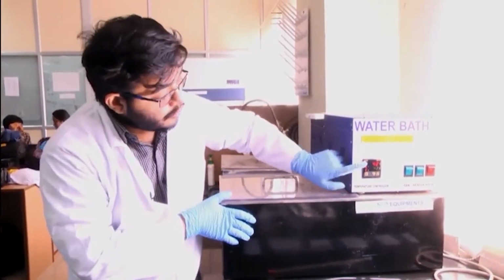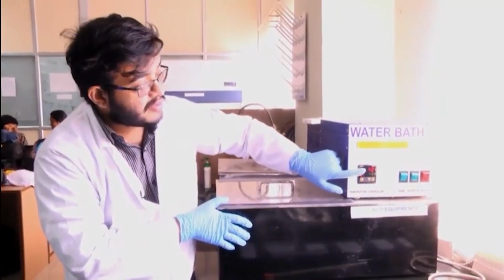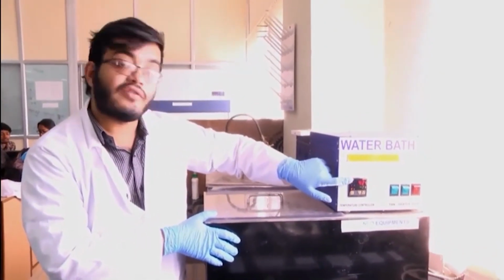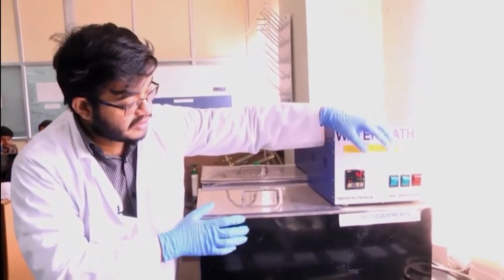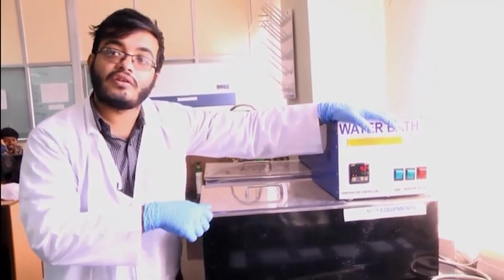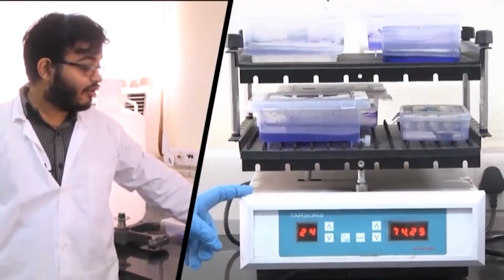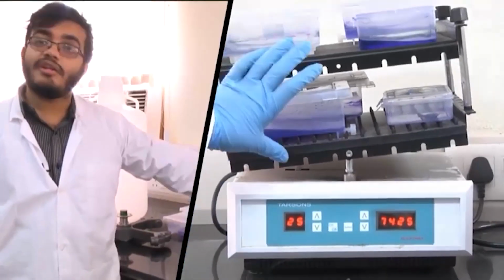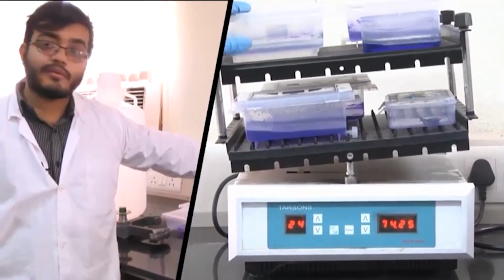Not just 42 degrees, for some purposes it might be required at 56 degrees, for some purposes it might be required at 35 degrees. So, you can adjust the temperature and use the water bath for that sort of purpose. So, what we have here is a gel rocker. As you can see, this is an instrument which has a rocking platform on which we keep our different boxes.